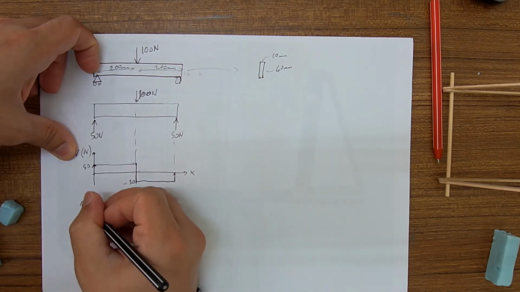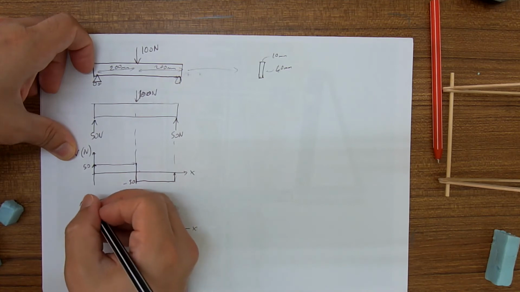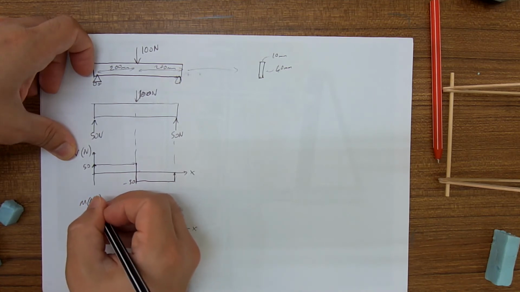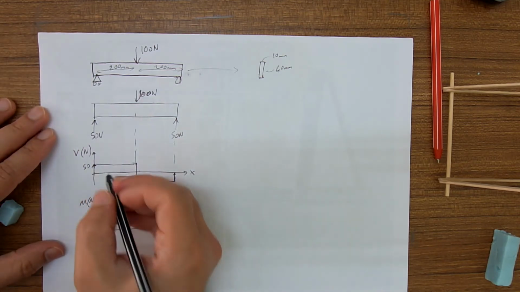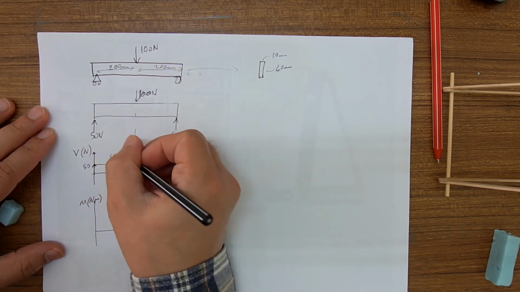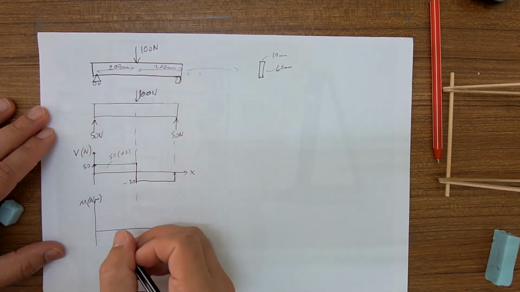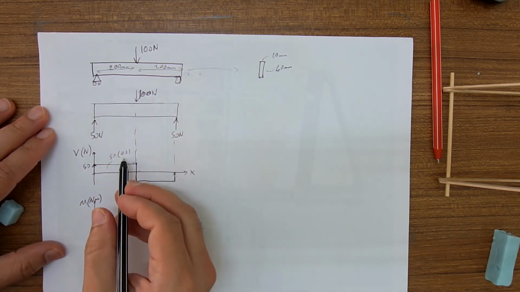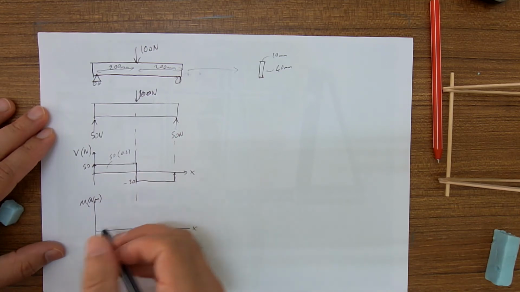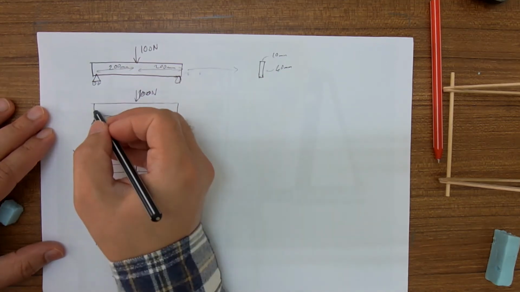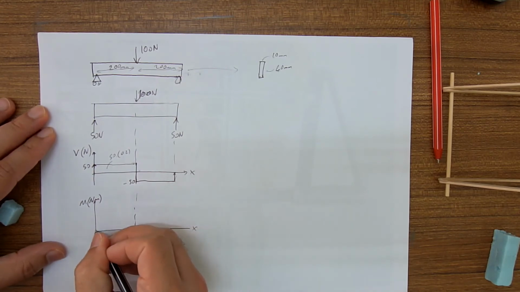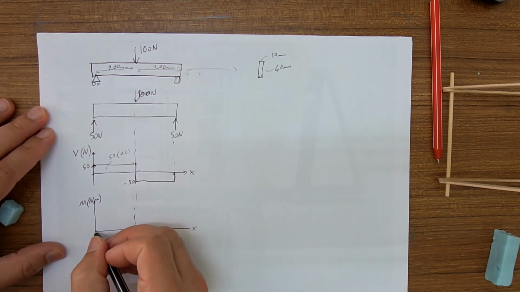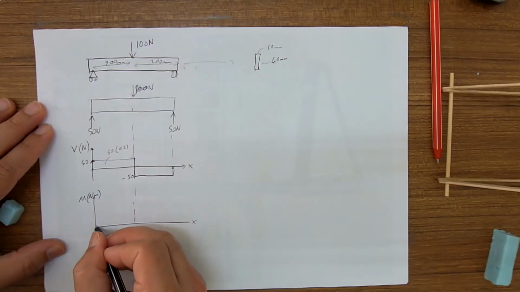Then moment diagram. Let's say this is Newton meters. This is 50 times 0.2, right? 50 times 0.2 meters. Therefore it is 10. We start from 0 because there is no external moment at the origin, and the increase is a slope.